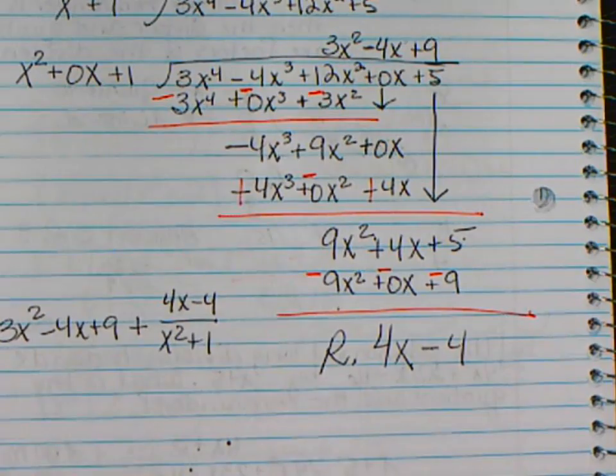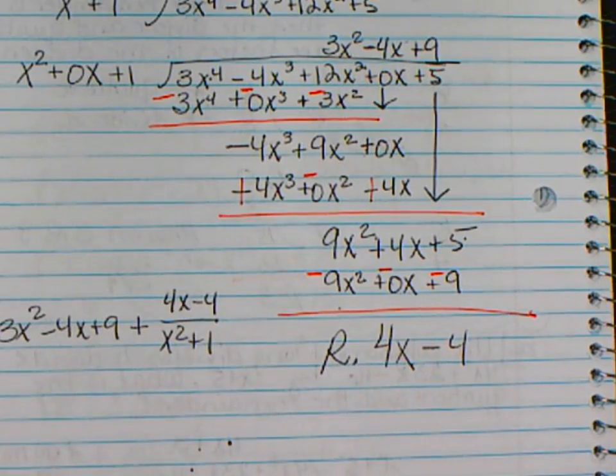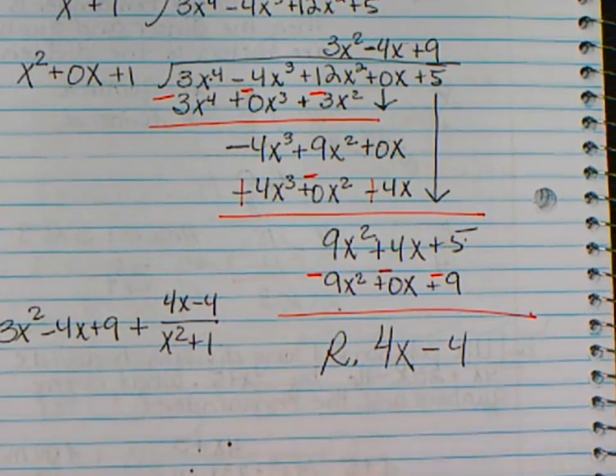But the question really didn't ask me what the quotient was. It asked me if x squared plus 1 was a factor. Is it? No. And how do we know that? Because I have a remainder that's something other than 0, right?